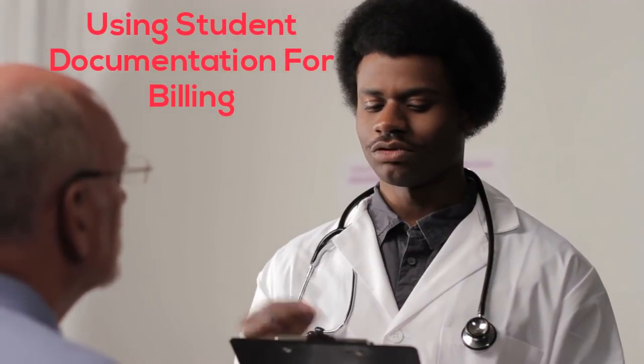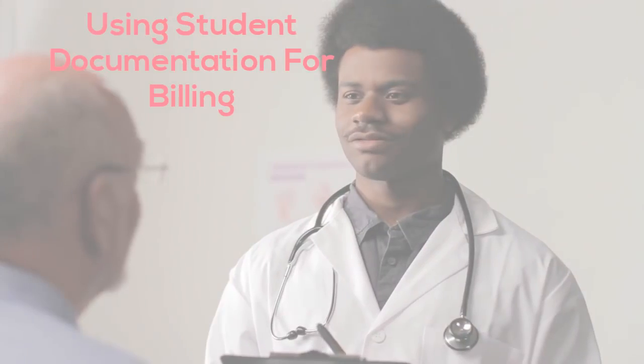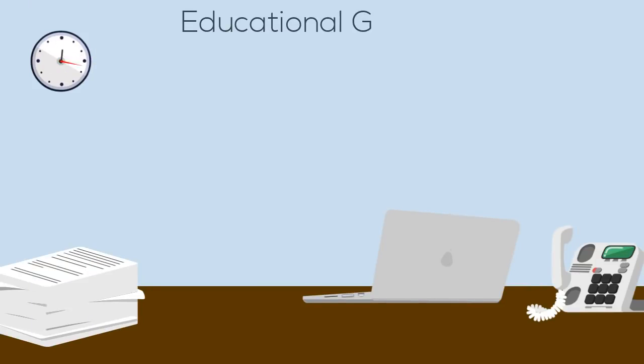Using medical student documentation for billing. Educational goal: Faculty, residents, and students will be aware of the requirements and procedures for using student documentation for billing.